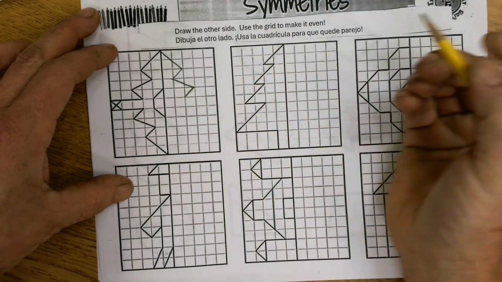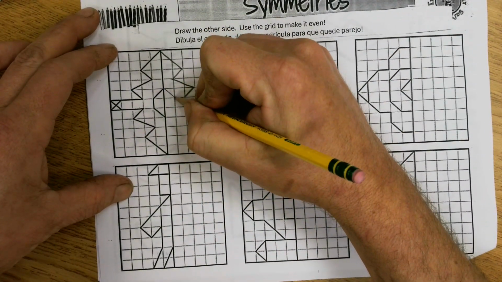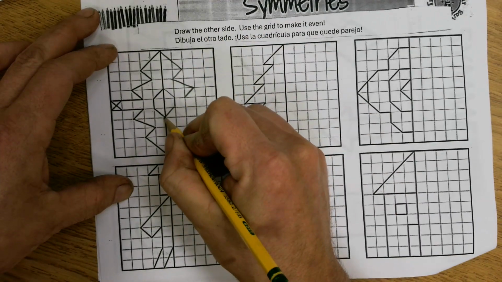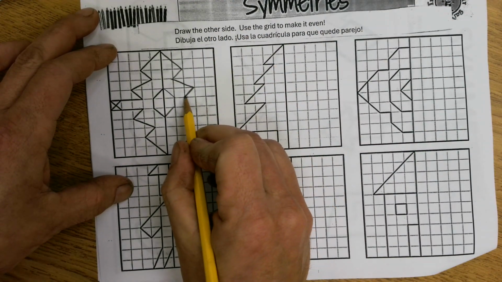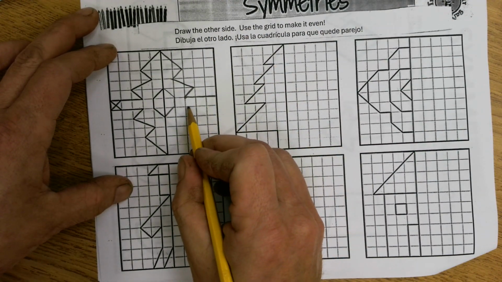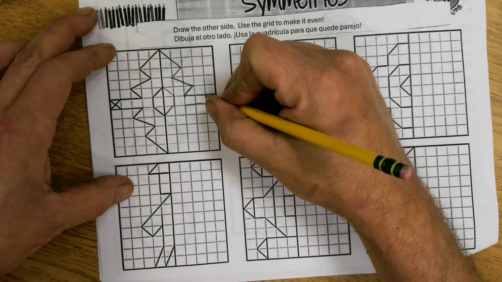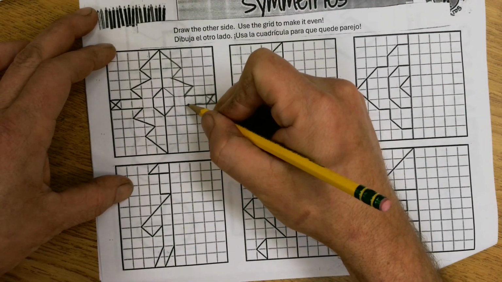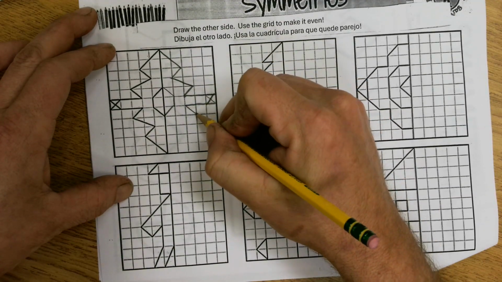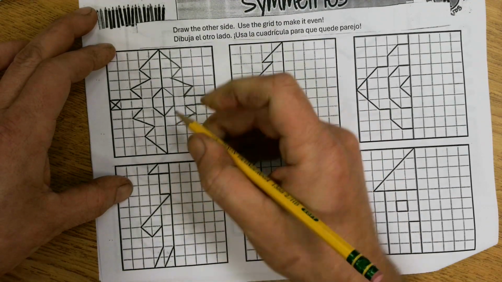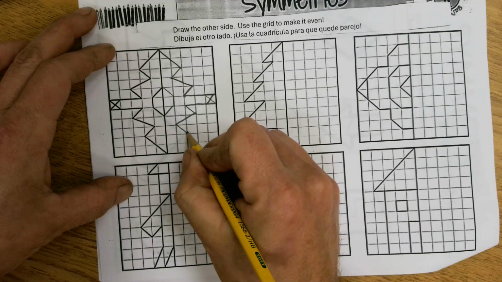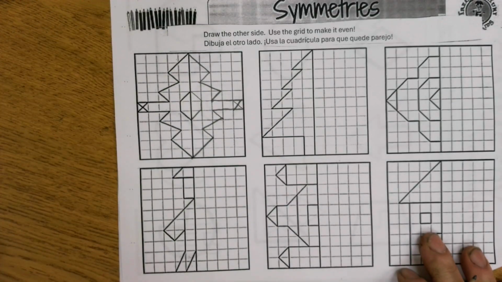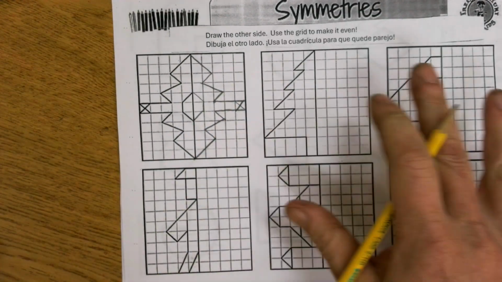Like so. Make sure you press hard enough that I can see what you're working on. And there is your first one. Okay, so you're going to do these 6.